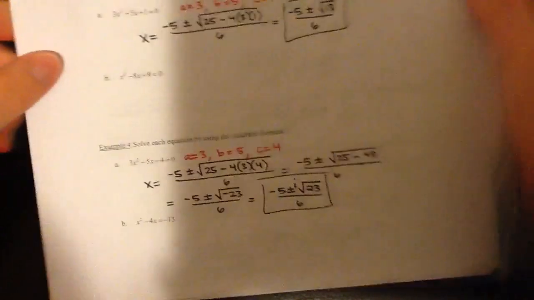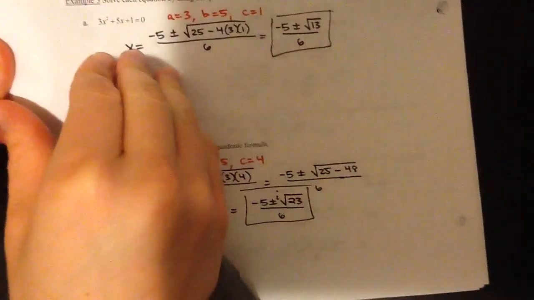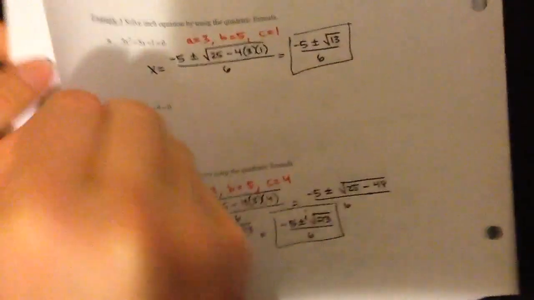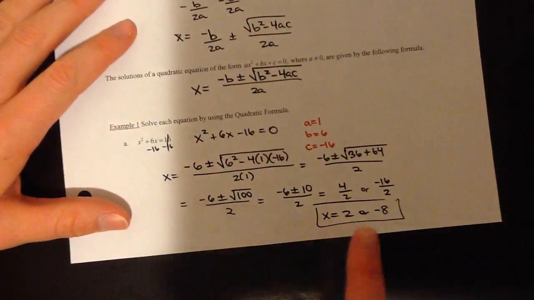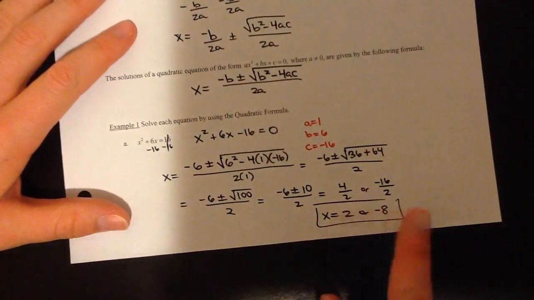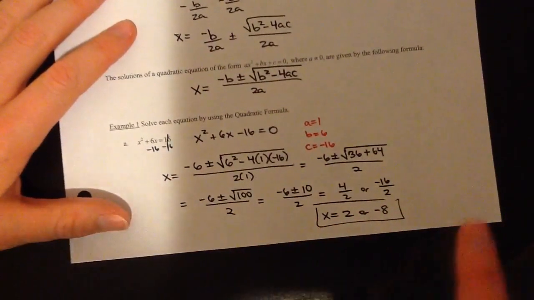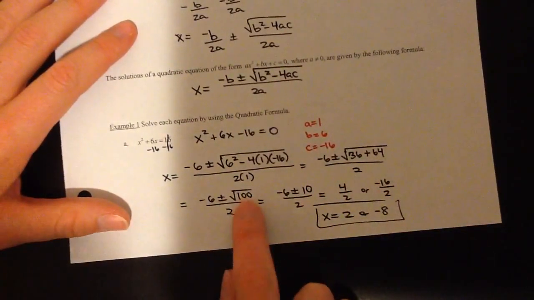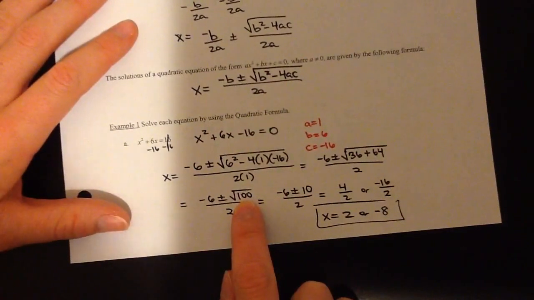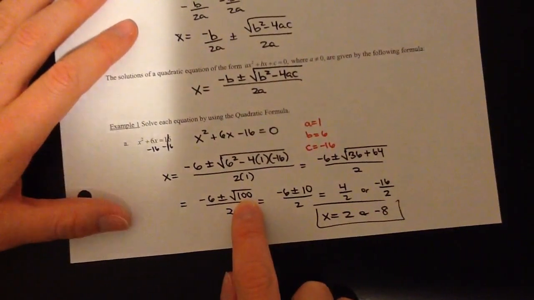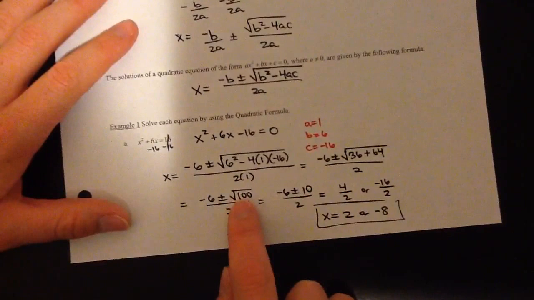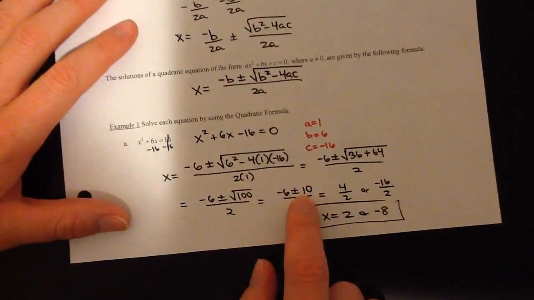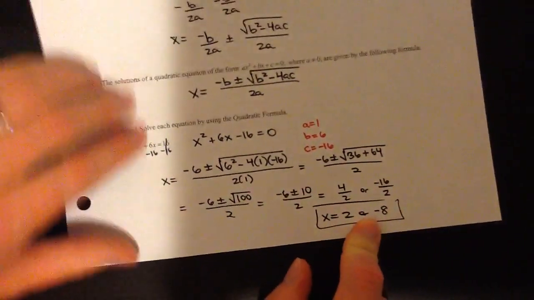Okay, so we've got a little sampling of each, and what I want us to look back on is to notice what my equation looked like, and what kind of answers I got in the end. So starting with example 1, part A, I came up with two nice, normal, whole number, rational answers, really pretty answers. And the reason is, if you look here, underneath the square root, I had 100. Very nice, perfect square value. So my square root of 100 came out to be a nice normal value. That's why my answers came out to be nice normal values.